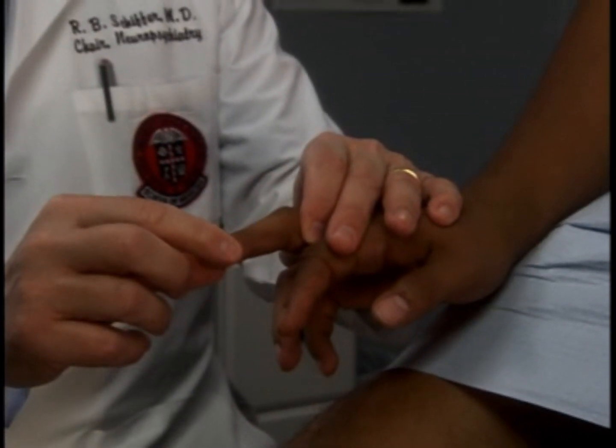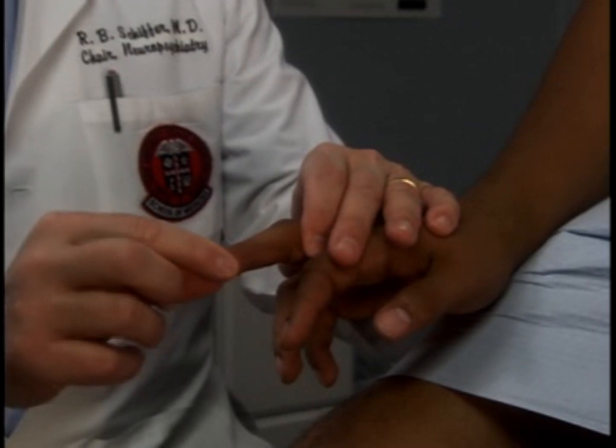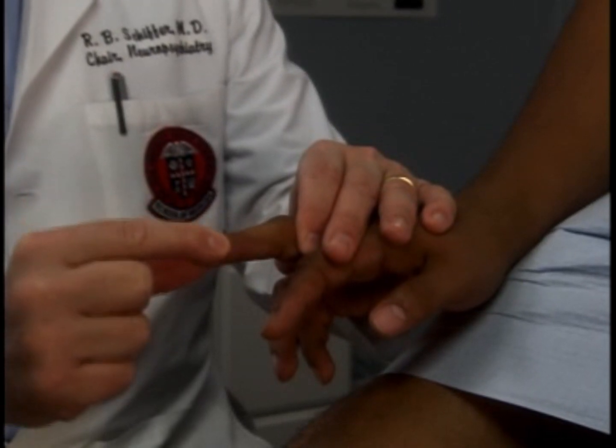In a similar fashion, and then again with the right, test position sense in the upper extremities using a finger on each of the patient's hands, with the patient's eyes closed. Down.